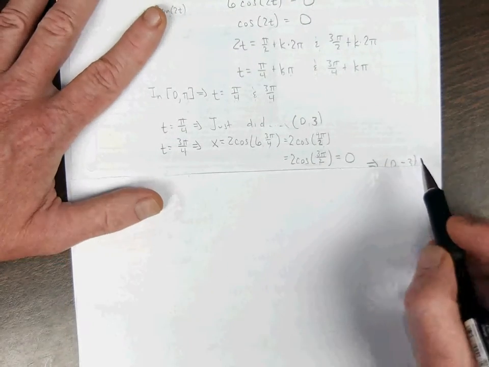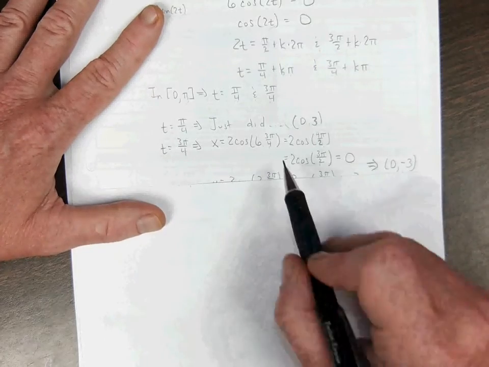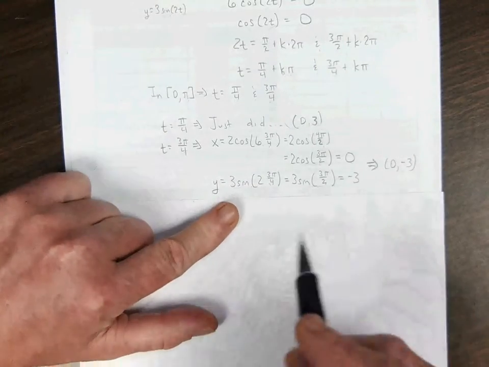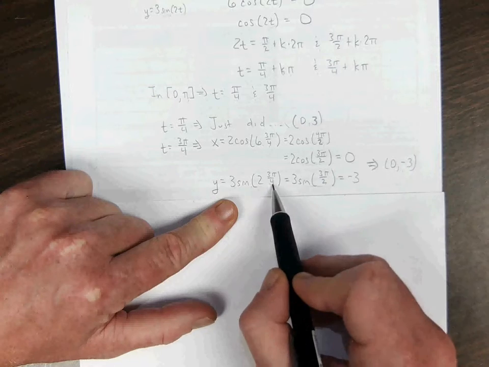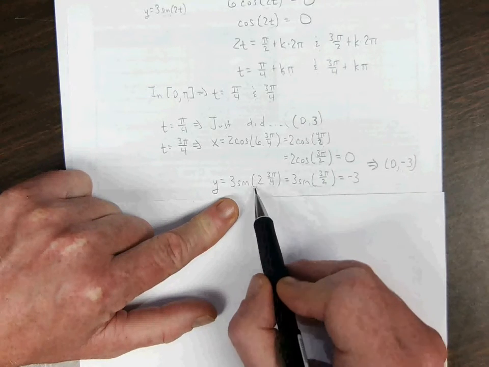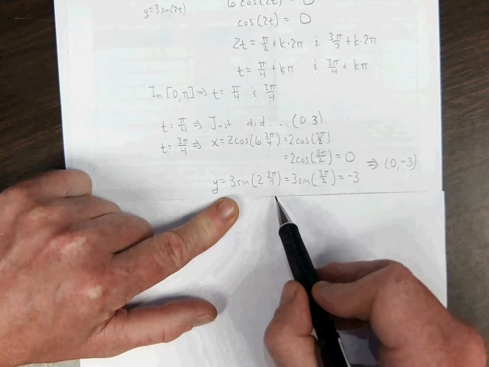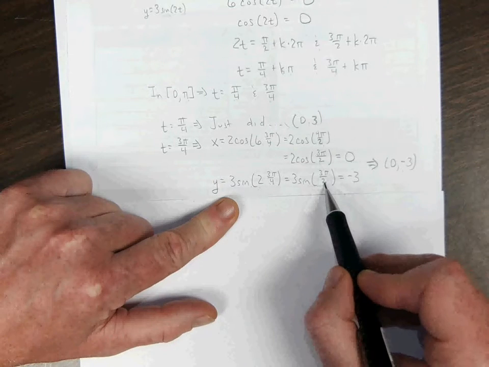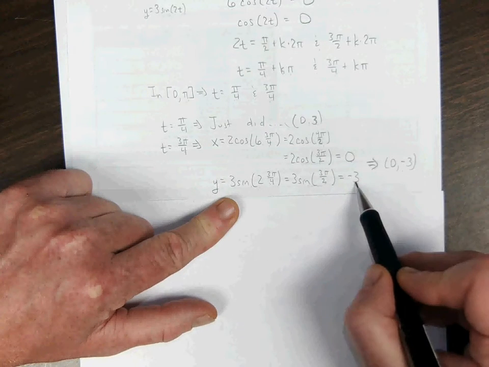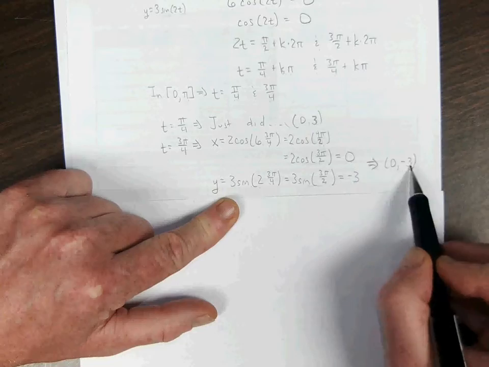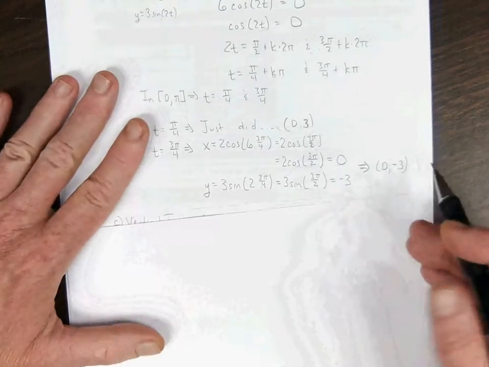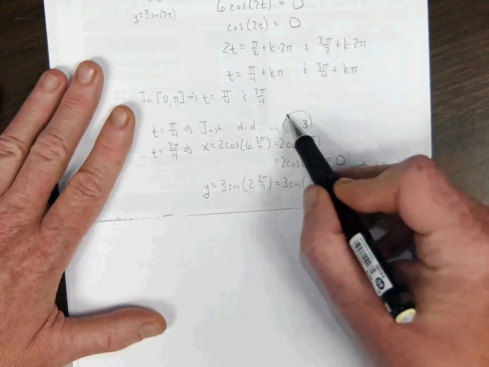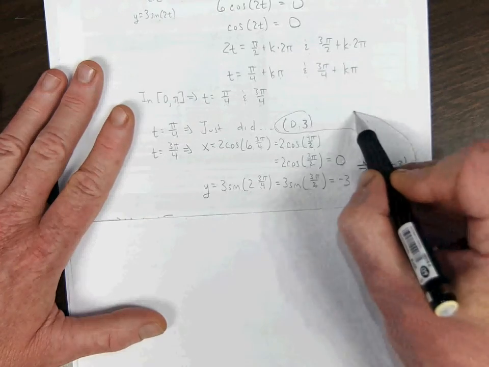All right, and that's for the x. And then for the y, we plug in the same time for y. You end up with the sine of 3 pi over 2, which is -1. So y is -3. So my point's 0, -3. Remember that we were expecting two horizontal tangents, and there they are right there.